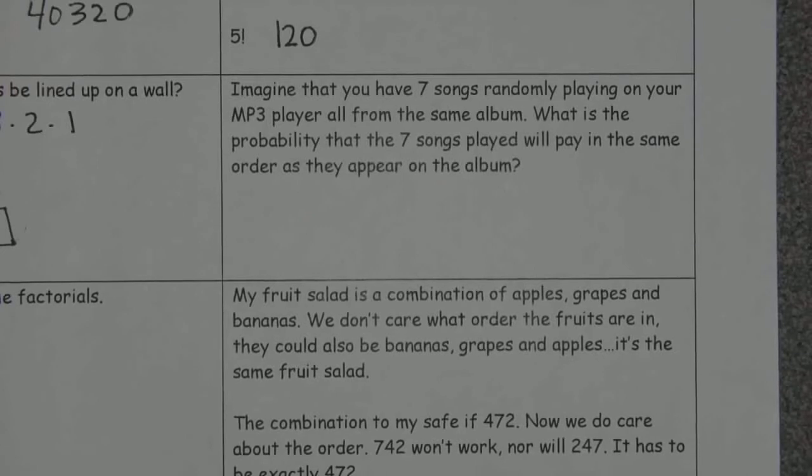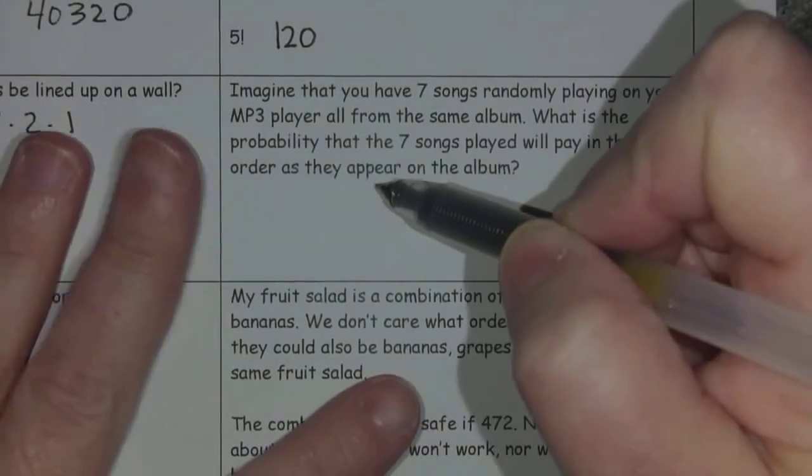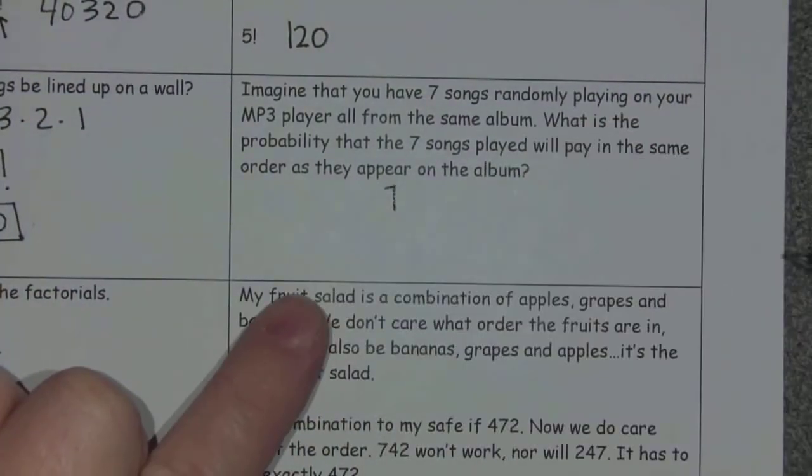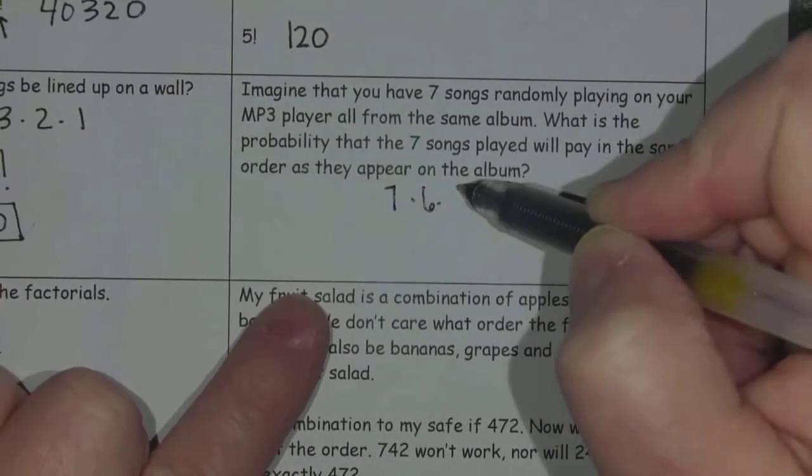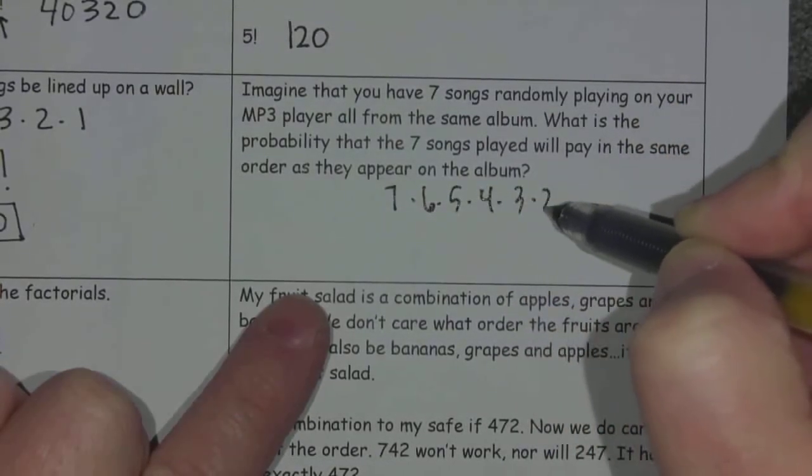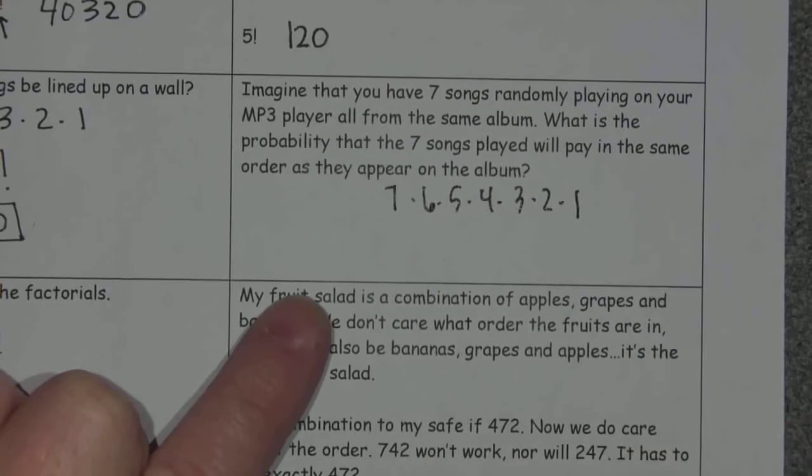All right, next example says, imagine that you have 7 songs randomly playing on your MP3 player, which you guys probably don't even know what that is anymore, from all the same album. What is the probability that the 7 songs played will play in the same order they appeared on the album? So again, in order for that to happen, you would have to do 7 times 6 times 5 times 4 times 3 times 2 times 1 for them to get in that order.